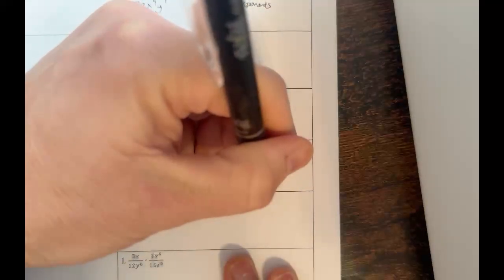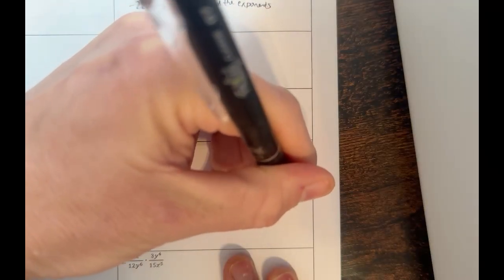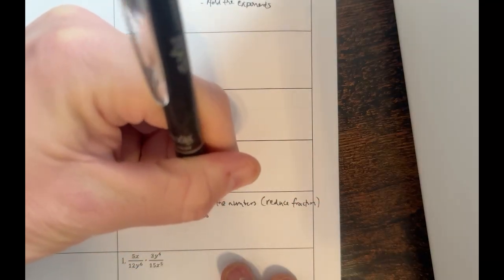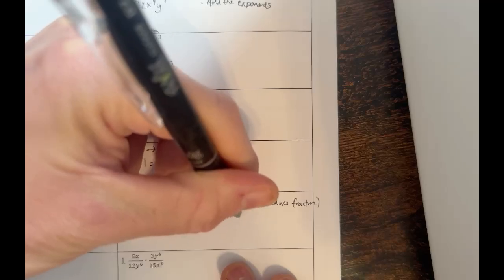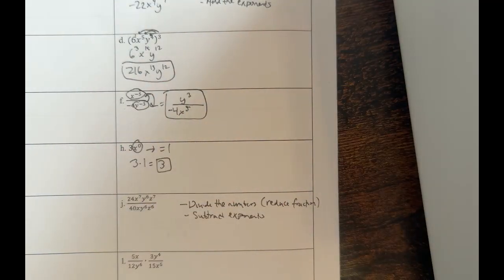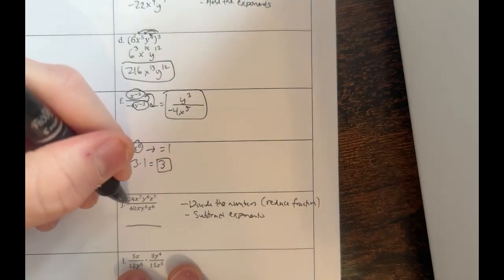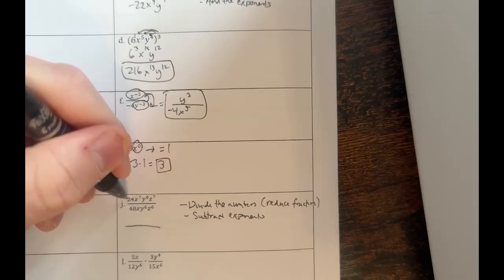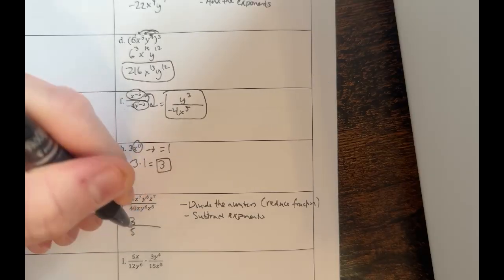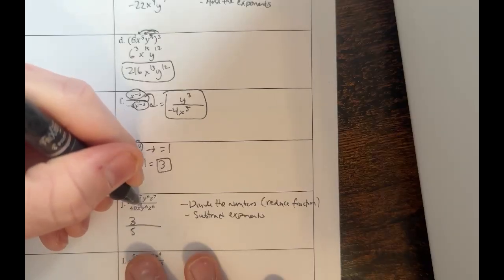or you could simplify it like a fraction, or you could reduce the fraction, kind of think of it as a fraction, and then you subtract the exponents. Okay, so it's working off a little bit the opposite of what we did when we multiplied. So 24 and 40, they have a common factor of 8. So 24 divided by 8 is 3, 40 divided by 8 is 5. Subtract the exponents. Now that has a power of 1.